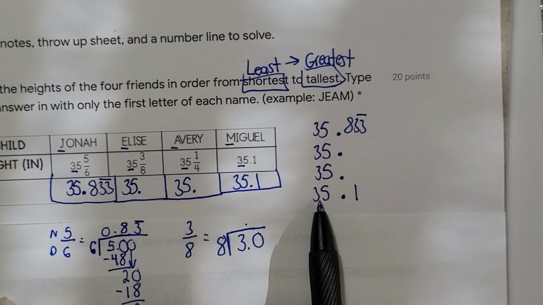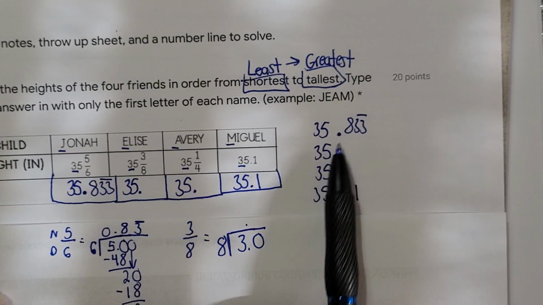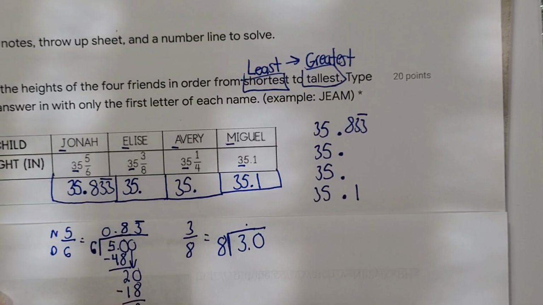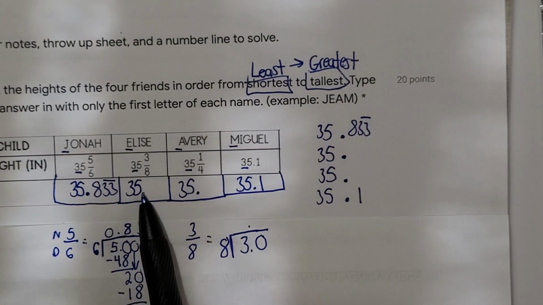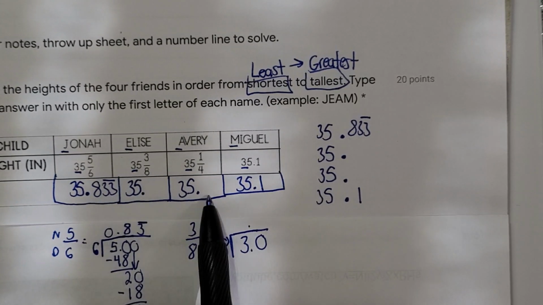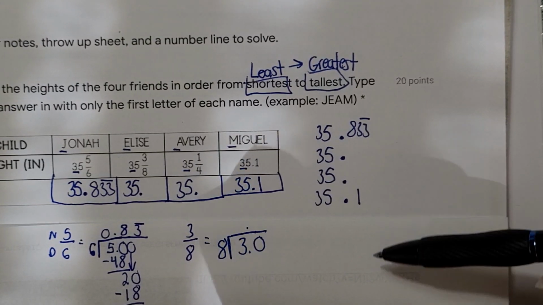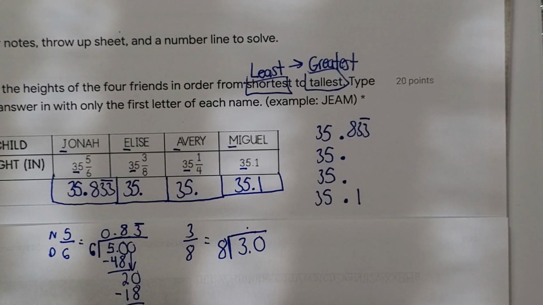So we can already tell that 35 and 1/10 is less than 35.8. So Miguel is less than Jonah. We know that for sure. So go finish dividing. Find your last 2 fractions as decimals. So go divide 3/8. Get all those decimals. Line them up. And compare them left to right to find your shortest or your smallest number to your greatest.